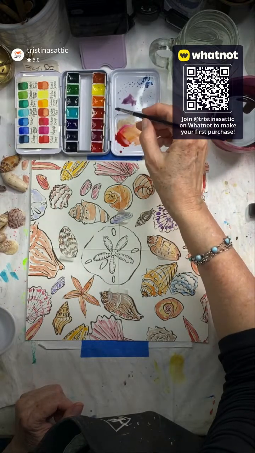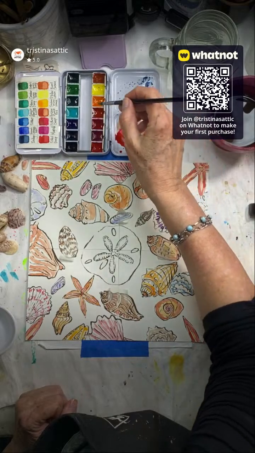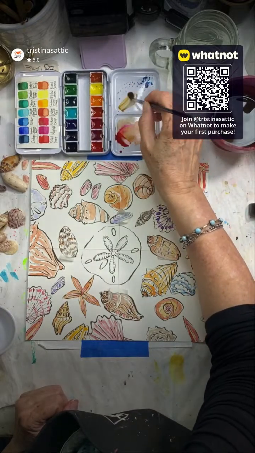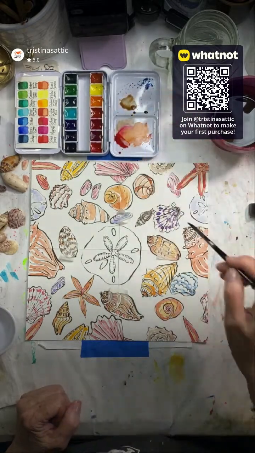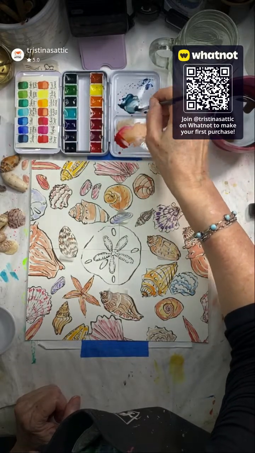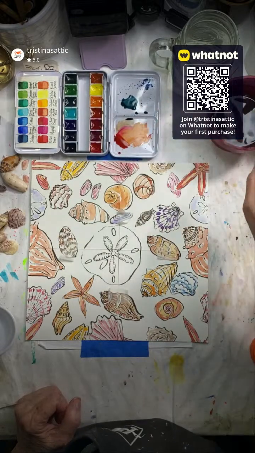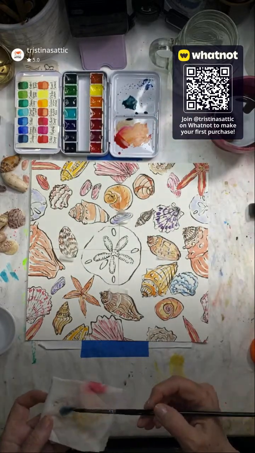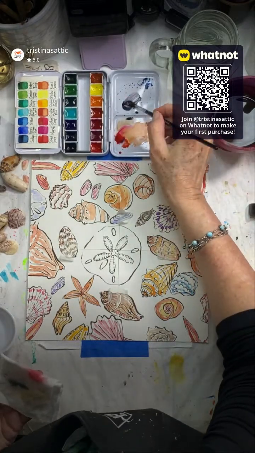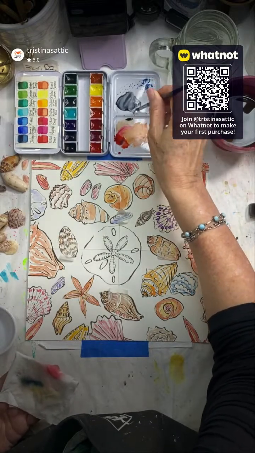I don't want burgundy-ish. So blue, red, yellow. Let me get some Indian yellow. I'm thinking of my color wheel so I can try to do the mix. Oops. Wow. Well, that was a lot of indigo. That was way more than I wanted. So let's grab a little bit more of the red. Okay, now we're getting a gray. That's what I was looking for, a gray.